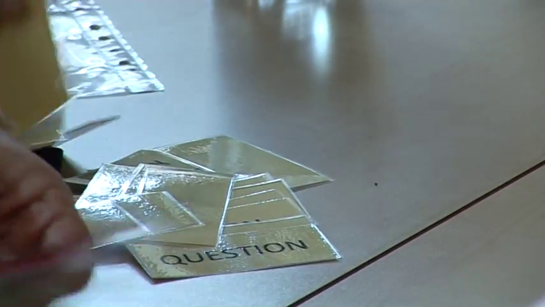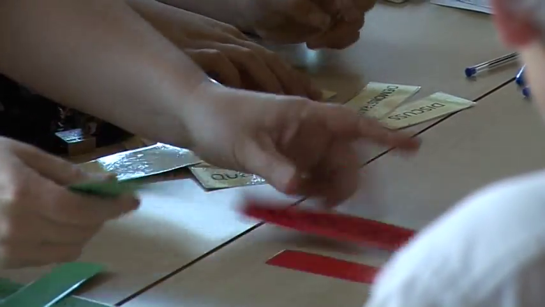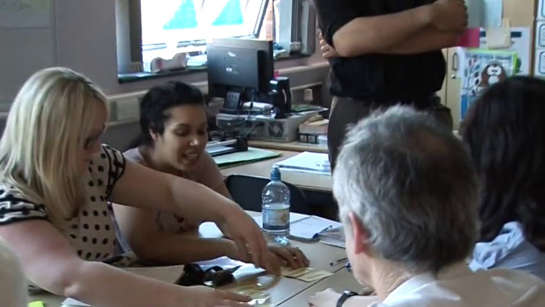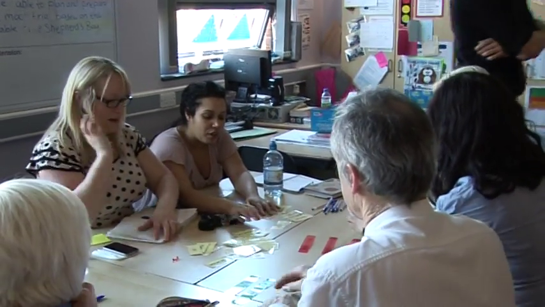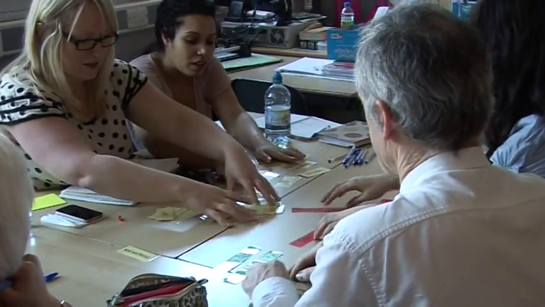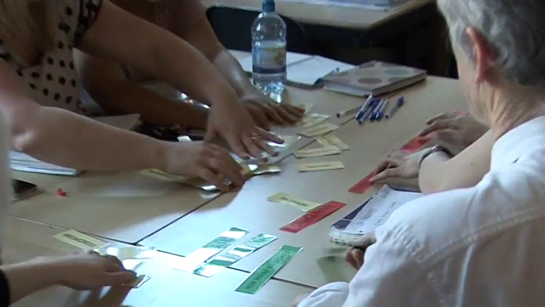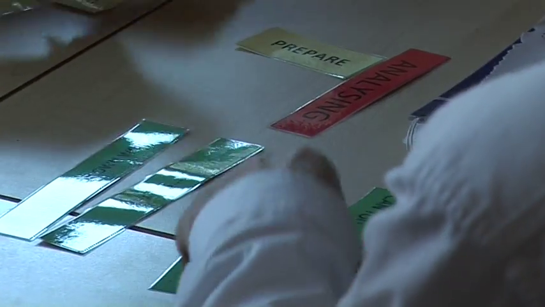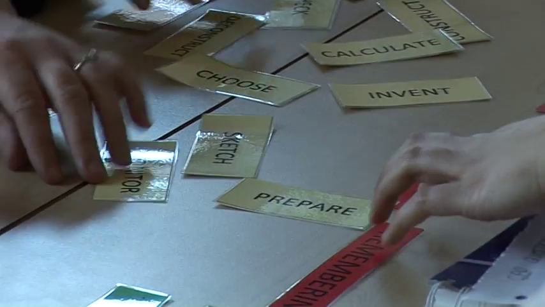So the red cards are your headings. The green cards are questions, which apply to each heading, and the yellow are key words which apply to each. There's six yellow words to each heading. Oh, right, okay. Oh, crikey, there's a lot. Right, start putting them out. How's it going?